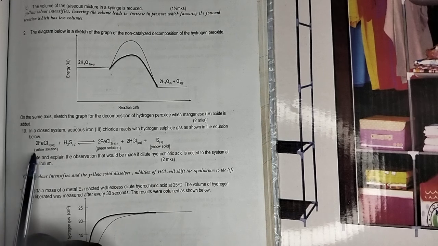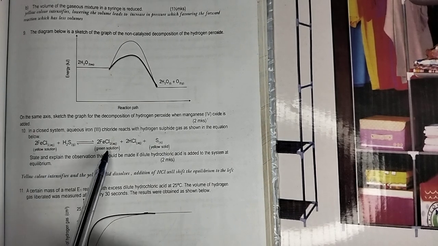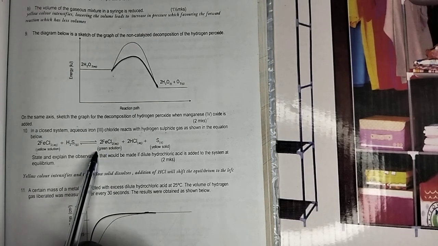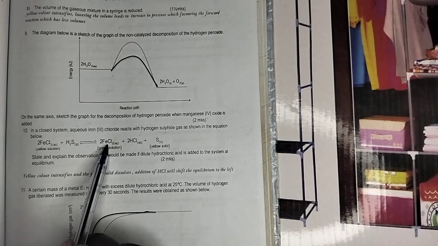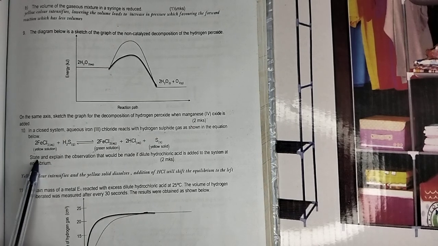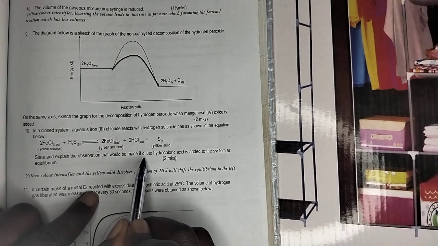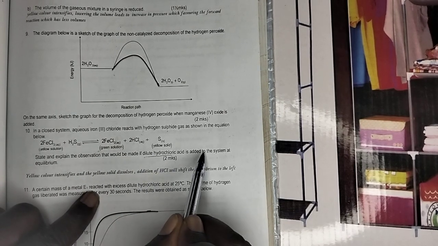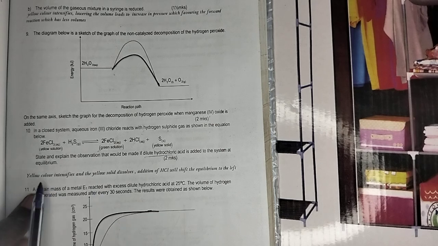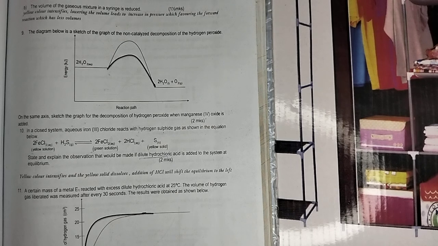So look at this question here. This is iron 3 chloride, which is a yellow solution. It has been reduced to a green iron 2 chloride solution, and then of course we have a yellow precipitate of sulfur. State and explain the observation that could be made if dilute hydrochloric acid is added to the system at equilibrium. The question is testing the effect of concentration on equilibrium.